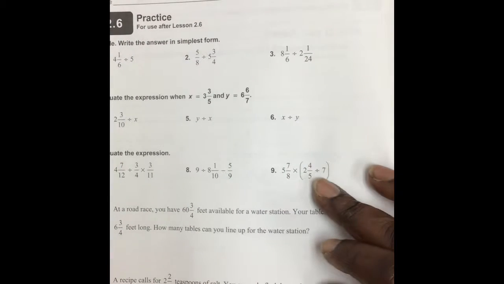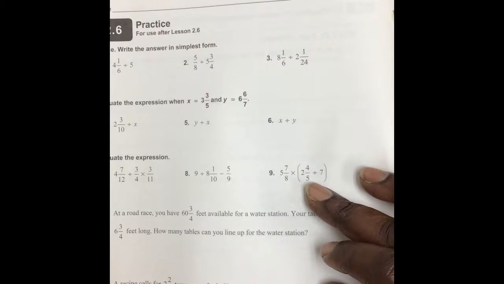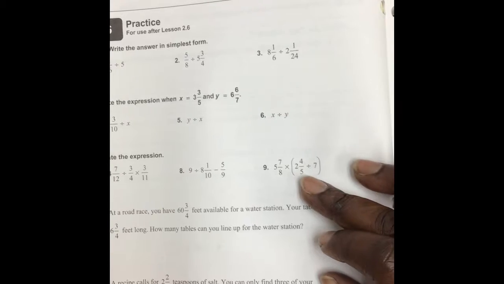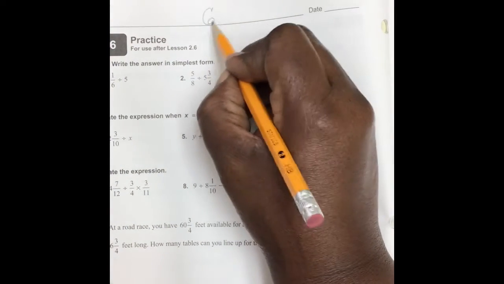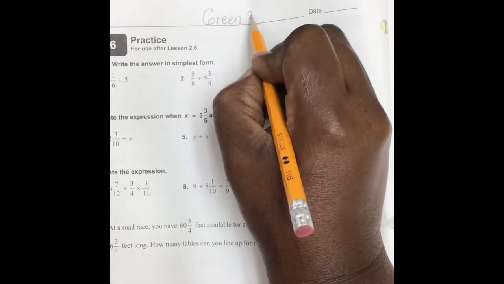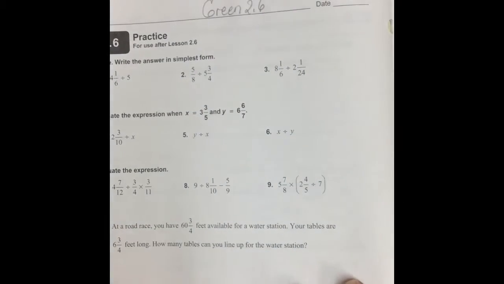Hello class, today we are dividing our fractions, and so therefore this is our green lesson 2.6.